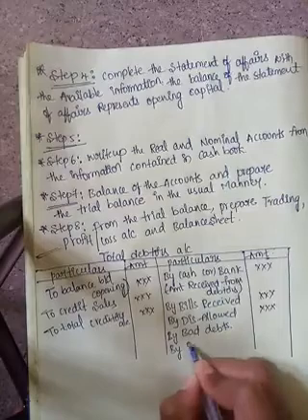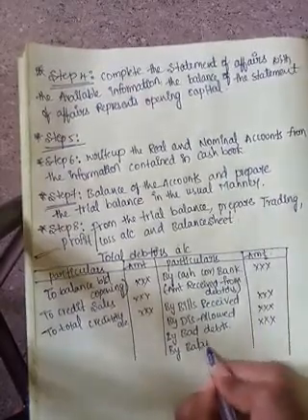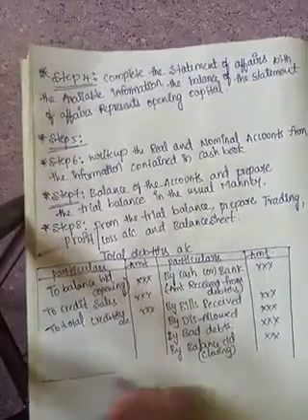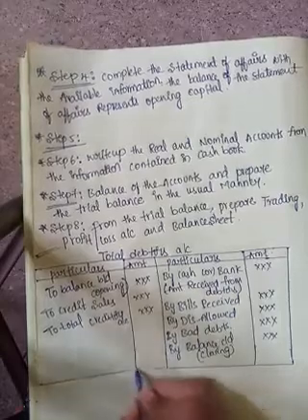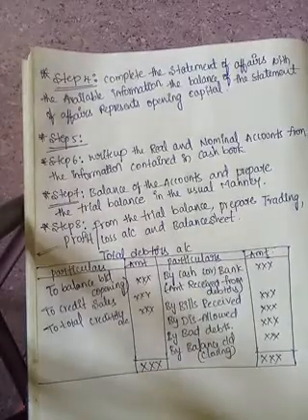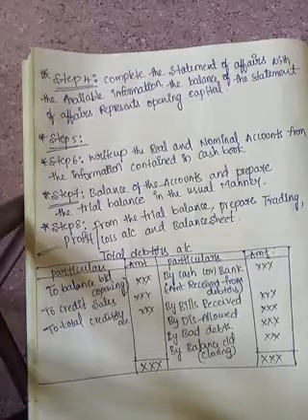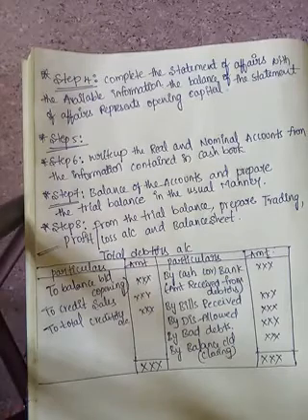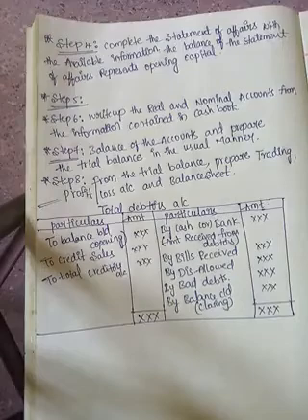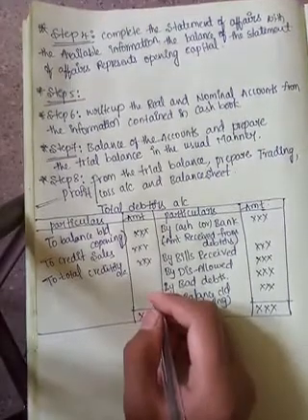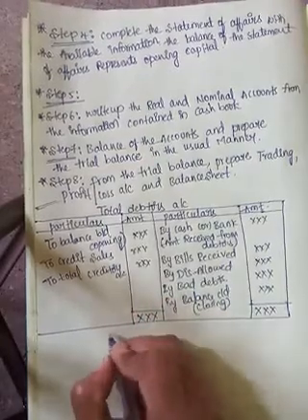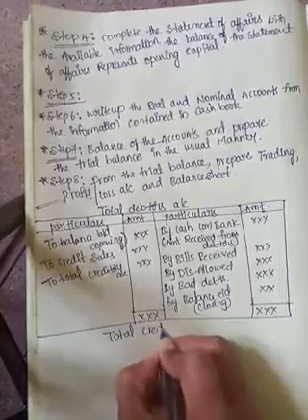Next is by balance carried down, closing. Next is total creditors account.